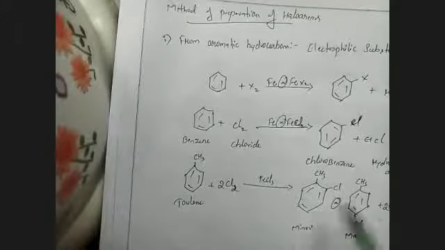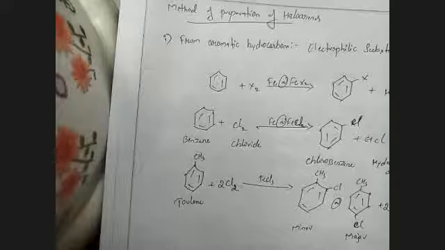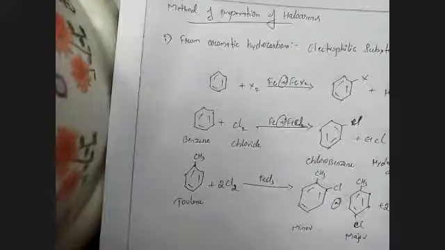What is the name of this compound? What is the name of this compound? Nikhil, Meghana, Gokul, tell me fast. What is the name of this compound?